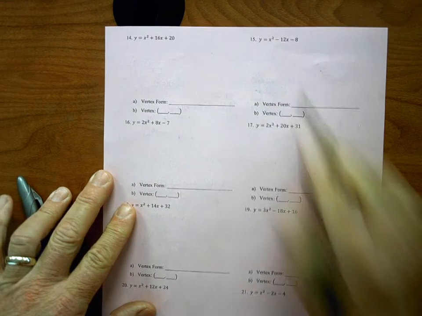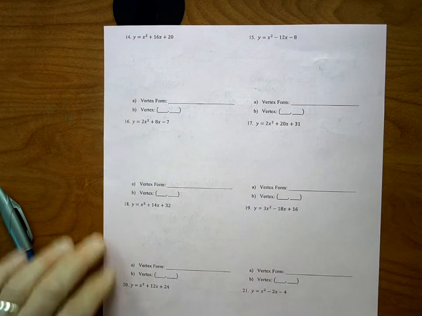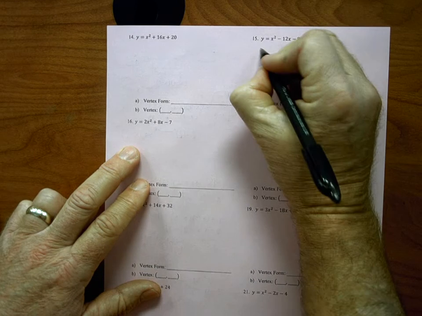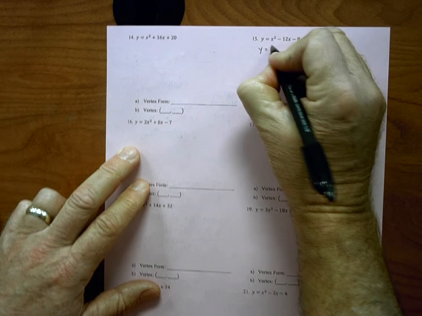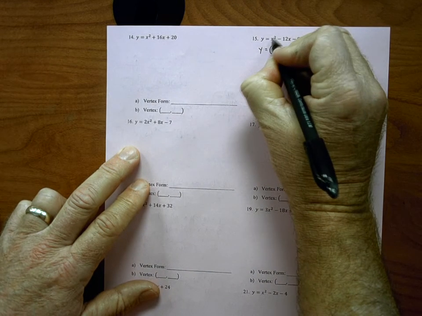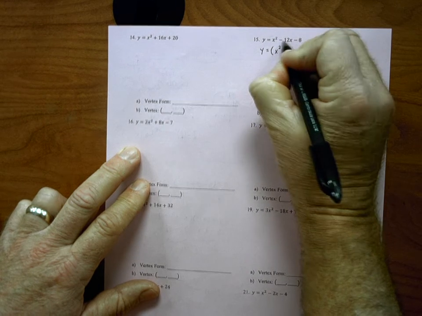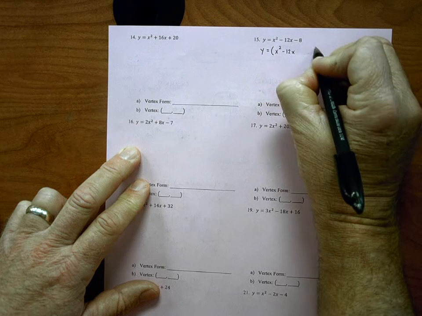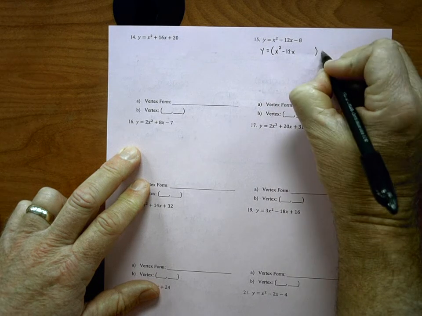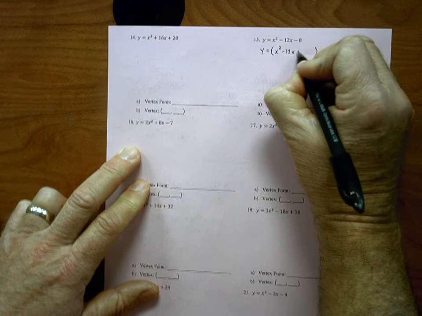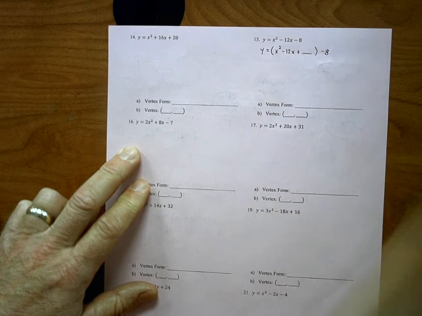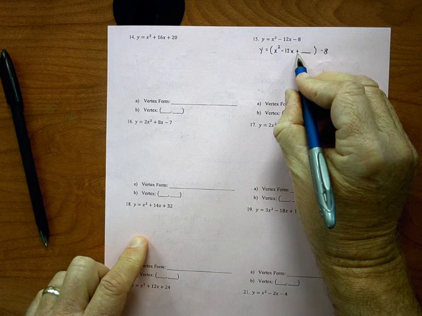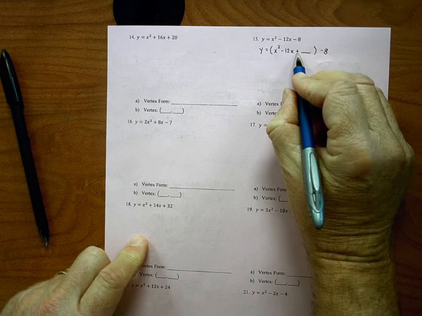So I'm going to do the same process in number 15. First, I'm going to start writing it out. I'm going to write y equals, put a parentheses, put the a part, the x squared part, and the b part, the minus 12x, inside the parentheses, leave a space, and then put the c part outside the parentheses, and put a plus here, and we're going to complete the square to fill in that value. Okay, and it'll always turn out to be a plus. Whenever we're doing complete the square, that will always turn out to be a positive number, so I can put a plus here.